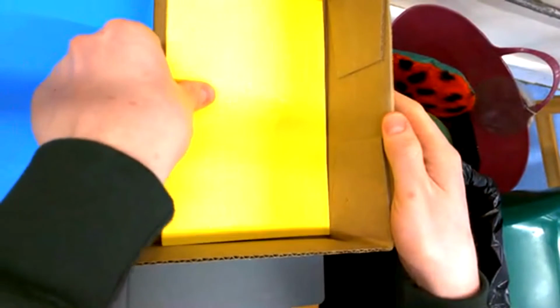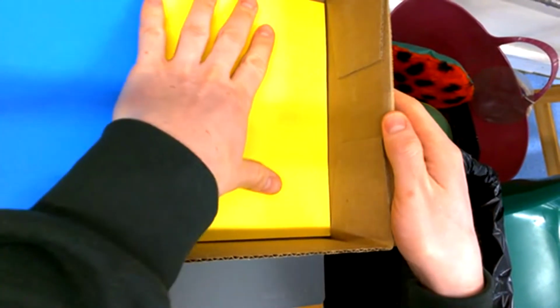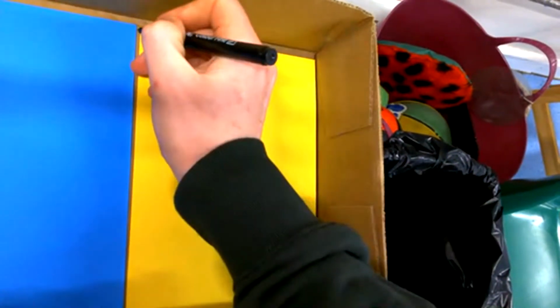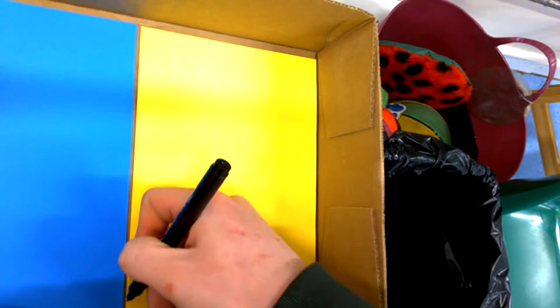Okay, there's one side, and here's my other side. Like that. And then I could do a black line down the middle, just to divide it a bit better. Okay, and once you've done that, all you need is some cubes or some coins or some buttons or anything you'd like. Okay, and you pop them in like that.